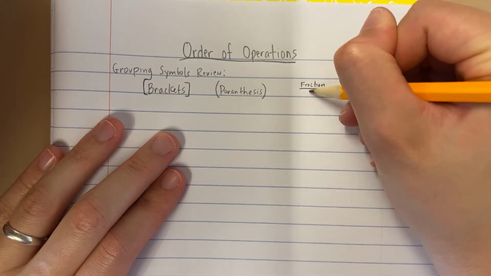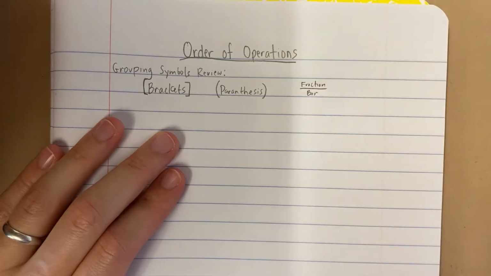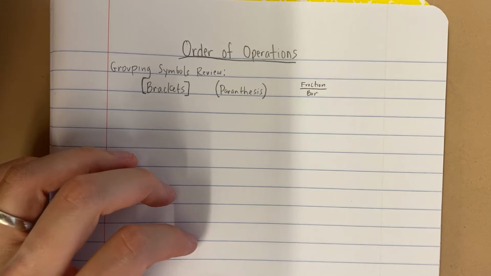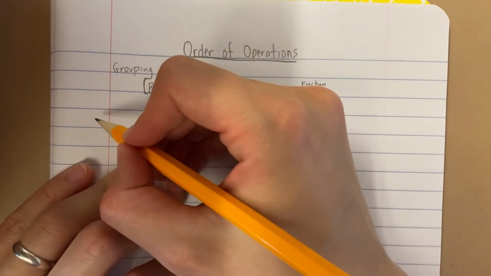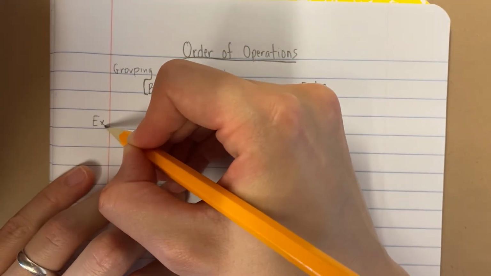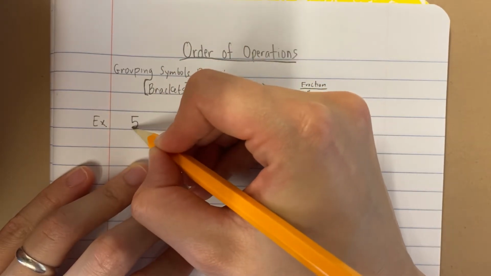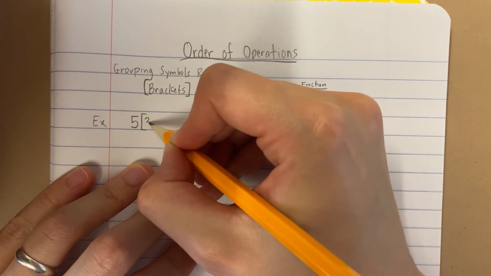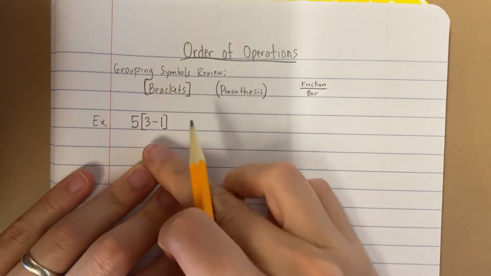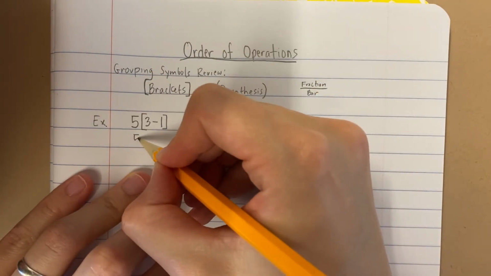And that looked like this, right? That was when there was something on top and something on the bottom. That was the fraction bar. So those were our 3 grouping symbols. And if you remember a couple of things that we learned last week, one was we always do what's inside the grouping symbols first. So if I have something like this, I do what's inside first. So I would do this first.